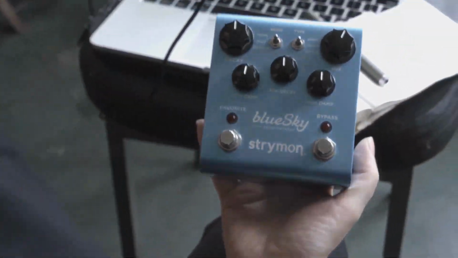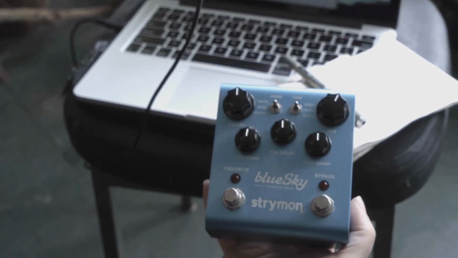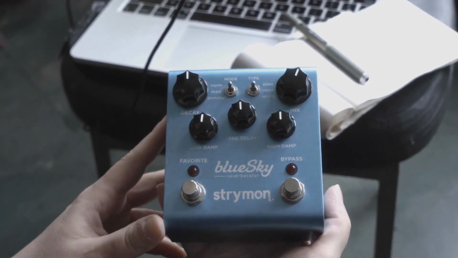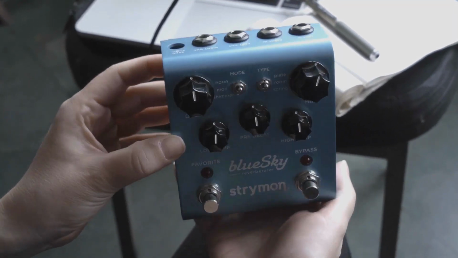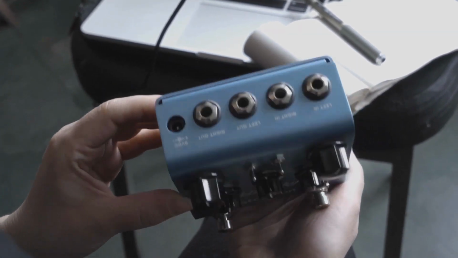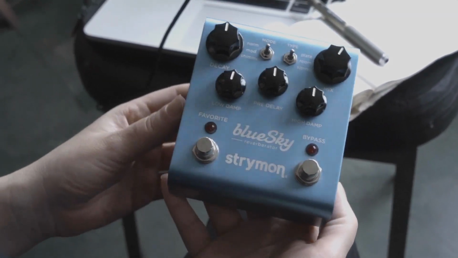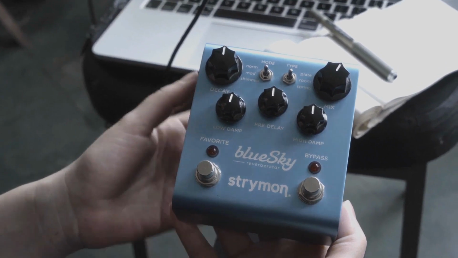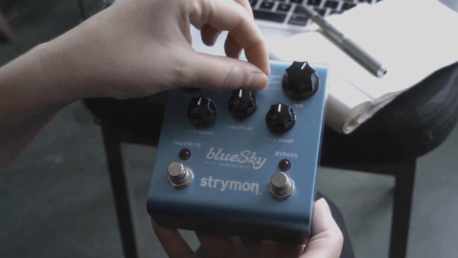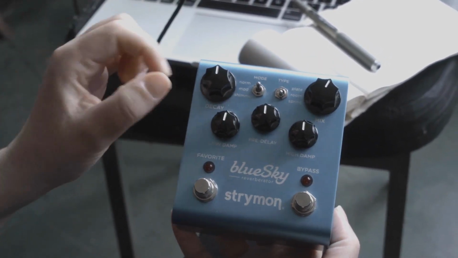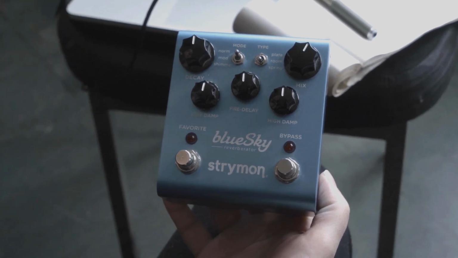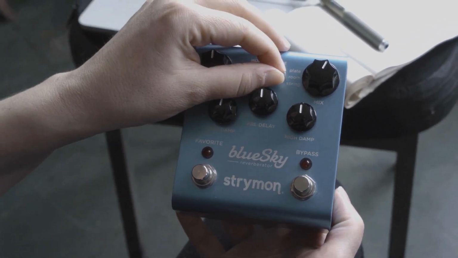If we look at this reverberation pedal, the Blue Sky by Strymon, that we will be discussing further in our third episode, we notice that we have three types of reverb: the plate, the room, and the spring. Of course, each one will change the quality of the reverb that will be added to our signal.